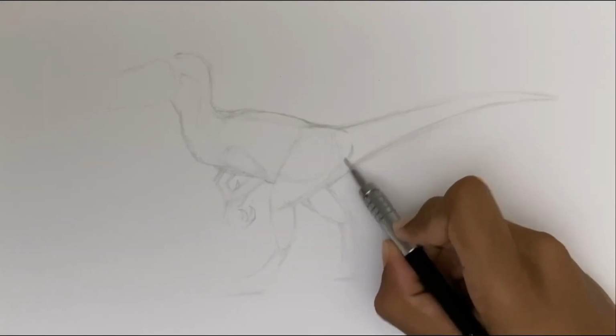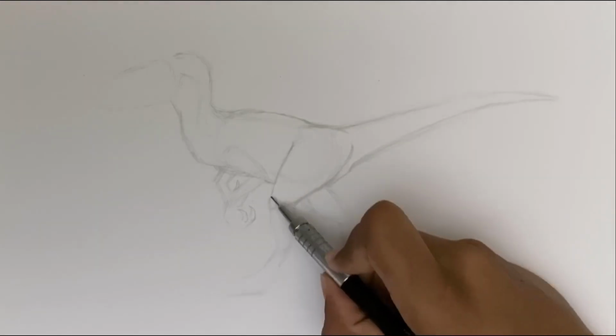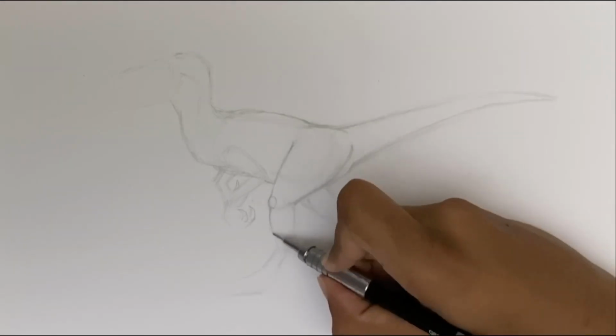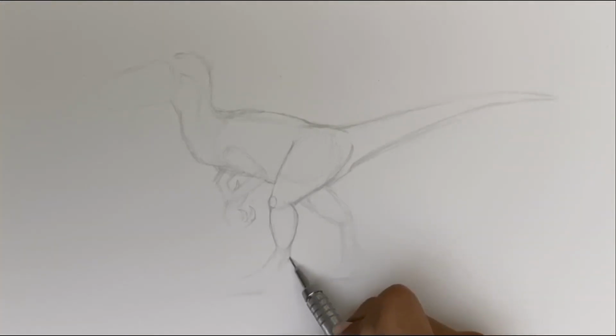Now we're going to finalize the shape of the thigh, so basically all we're doing is making the lines that we already drew darker. And when we go to draw the calf, it's going to be pretty muscular as the Velociraptor was known for running and jumping.